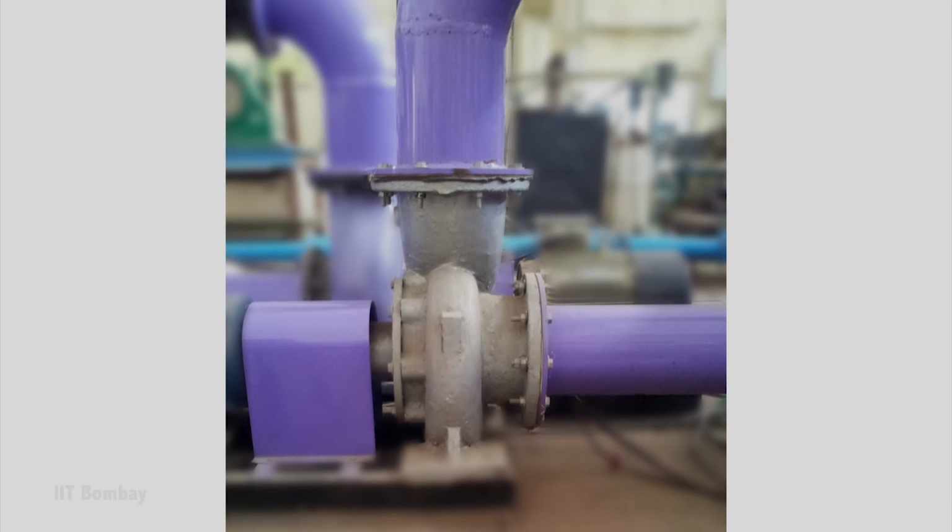Another illustration is that of a water pump. Here you will see in a laboratory situation a centrifugal water pump. It is driven by a motor which is inside this safety shield. This is the inlet pipe through which the pump sucks in water. This is the exhaust pipe through which the pump throws out water at a high pressure.